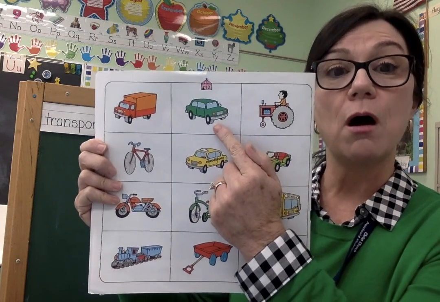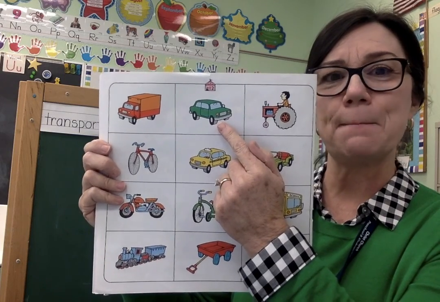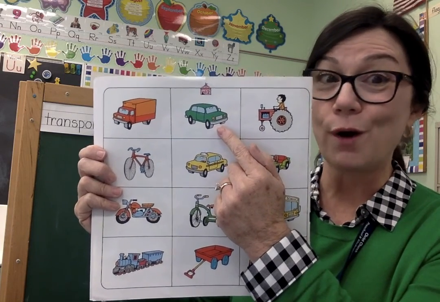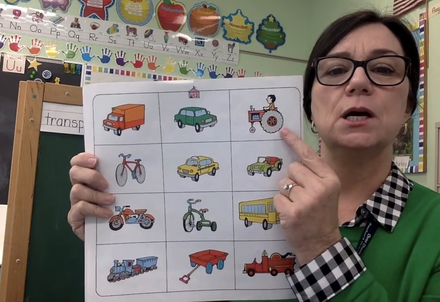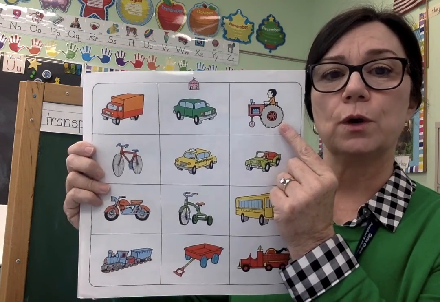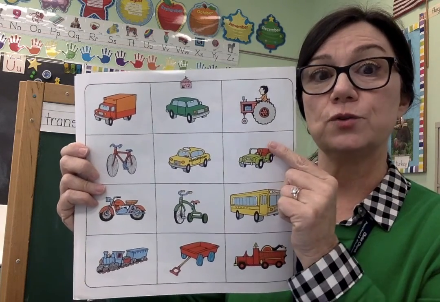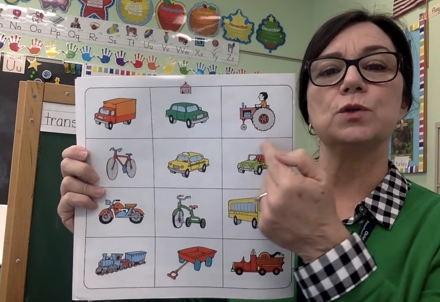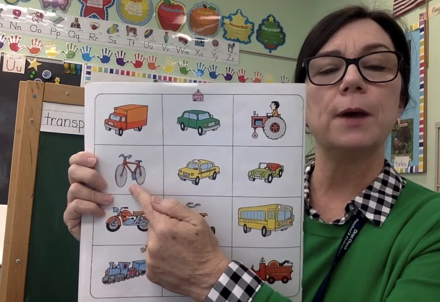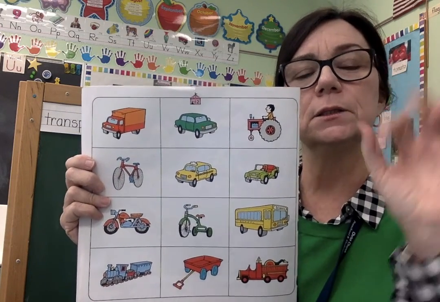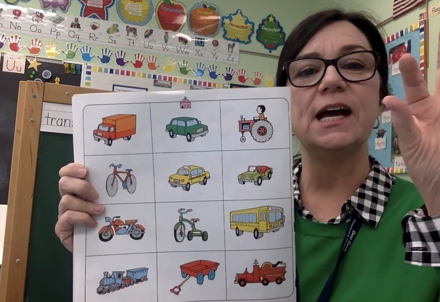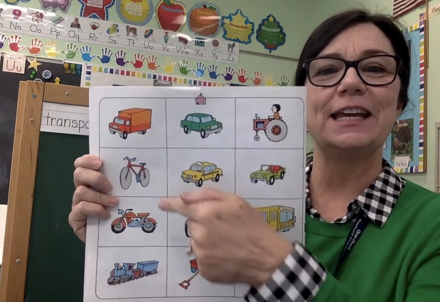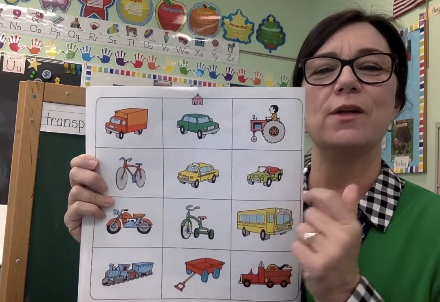What about car? Car. Does that begin with T? No. What letter does car begin with? The letter makes K. C. Right. What about the tractor? Tractor. Yep. We're going to circle it. It begins with T. What about a bicycle? B. Nope. Taxi. Taxi. Yep. Circle the taxi.